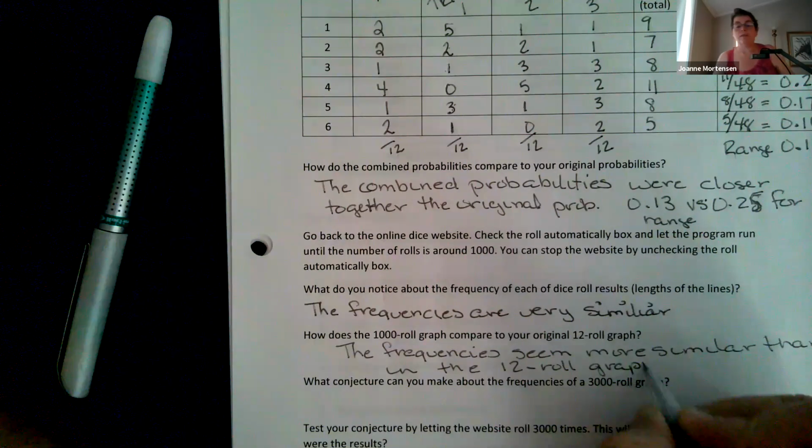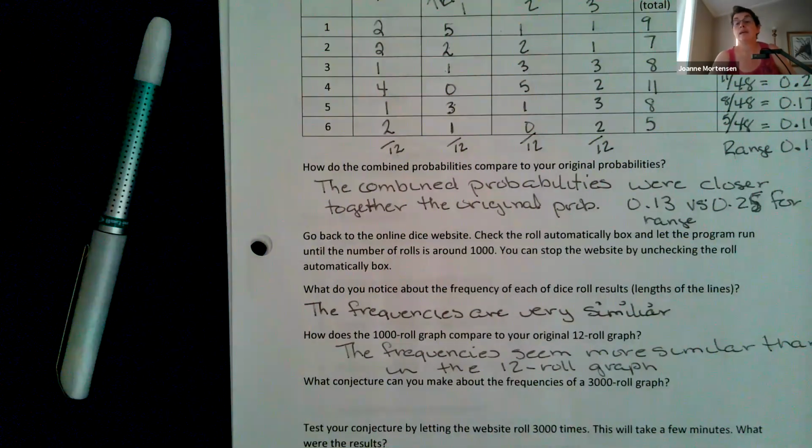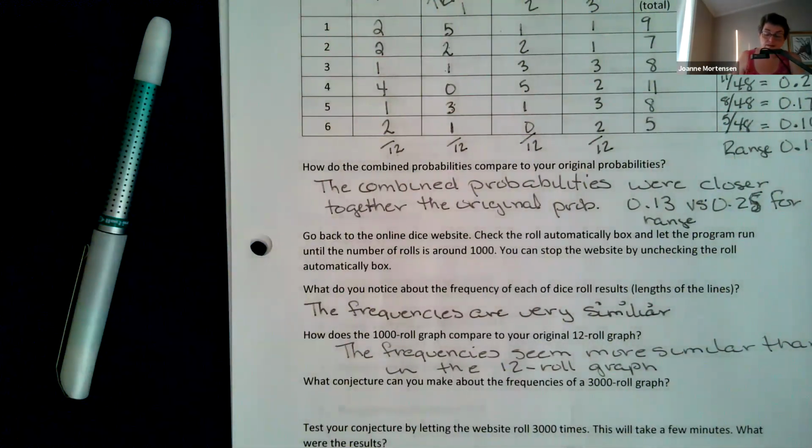All right, so what conjecture can you make about a 3,000 row graph? Make one. I think that it seems like the more, what's the word I want? The more times we roll the dice, the more experiments we do, the closer the numbers are getting together.